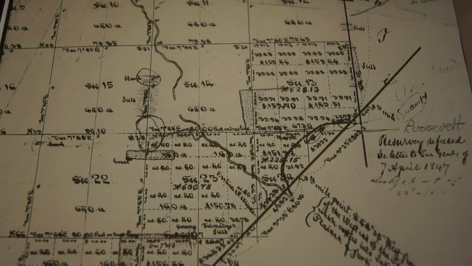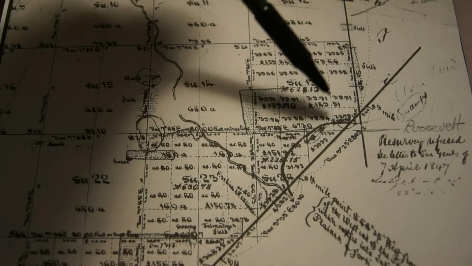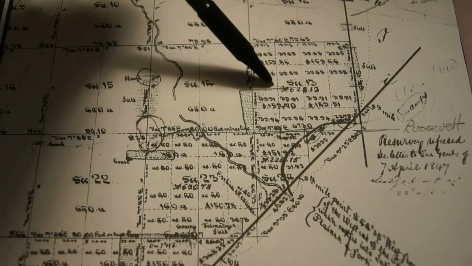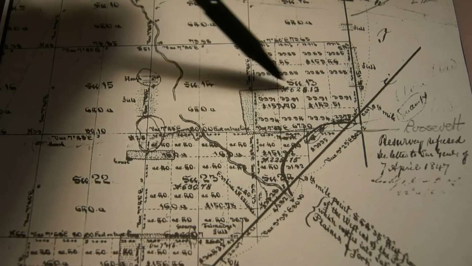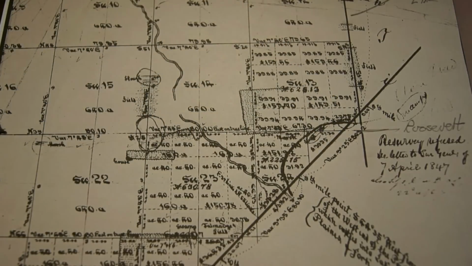This is a copy of the 1842 surveyor's map for the area. This is one of the earliest known maps for the general area. Reading through the information, this is section 13 of York Township, and the bottom line of section 13 is the line of what is now Roosevelt Road.